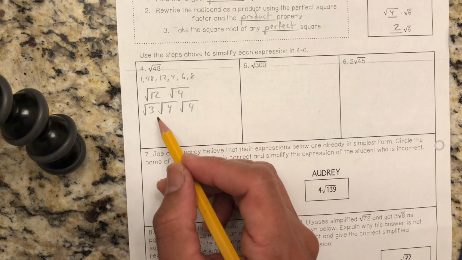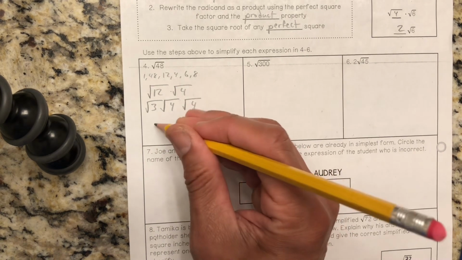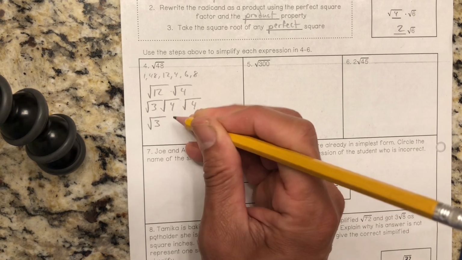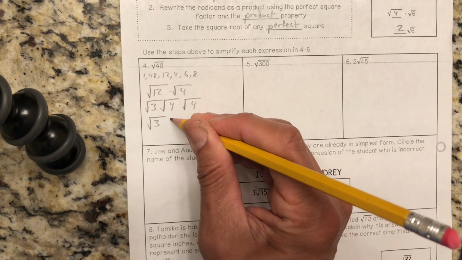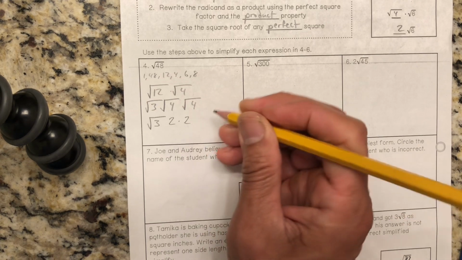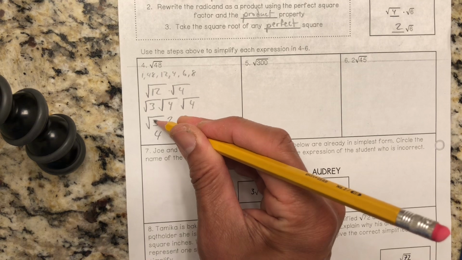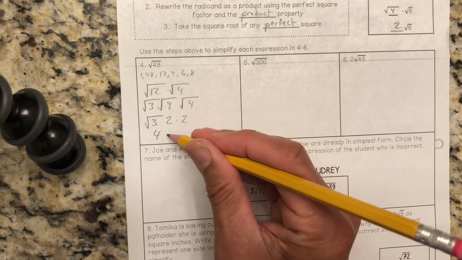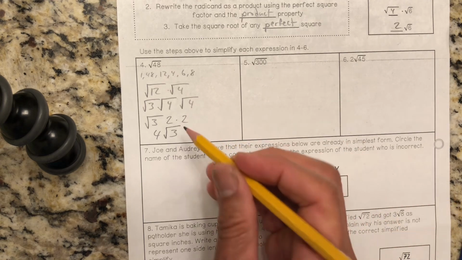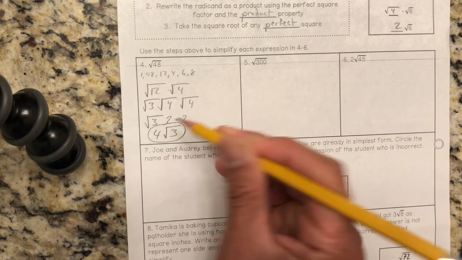And now we're going to simplify our perfect squares. This square root of 3 cannot be simplified, but this square root of 4 can simplify into 2. This can simplify into 2 also. 2 times 2 gives us 4. And I'm just going to bring this square root of 3 over to the right side. And this is our final answer right here: 4 times the square root of 3.